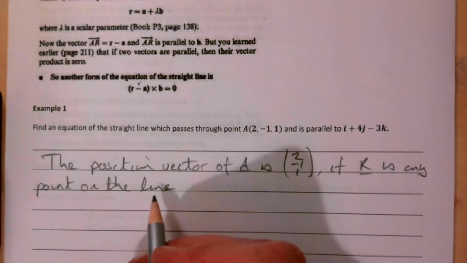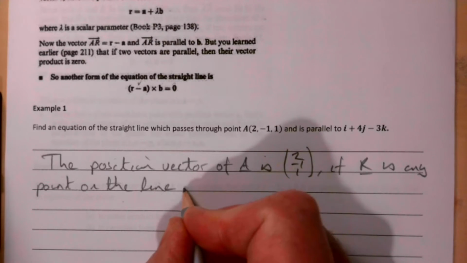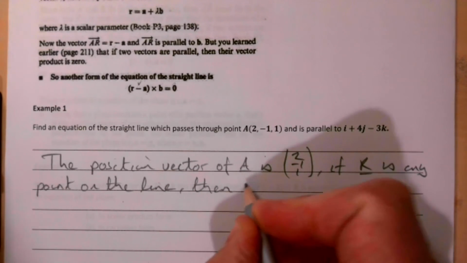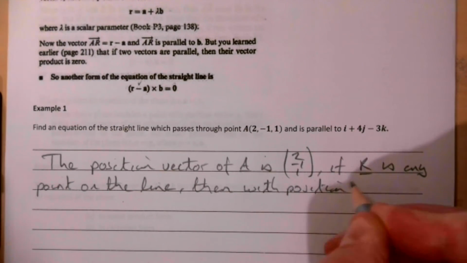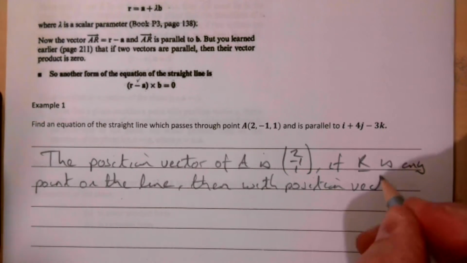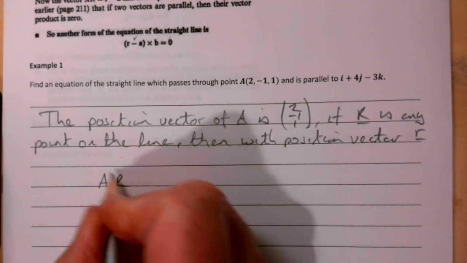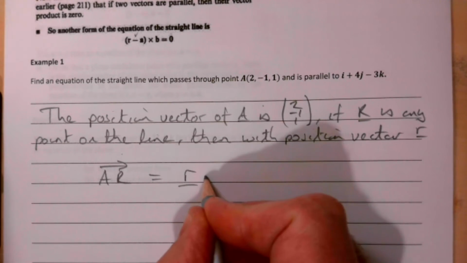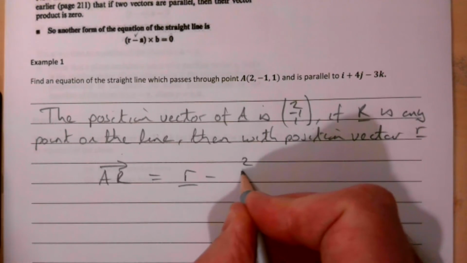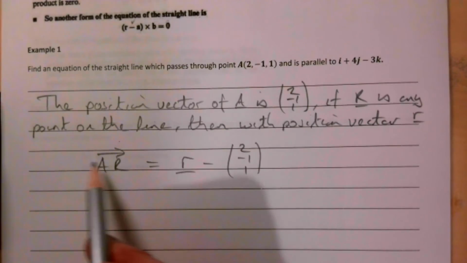Okay, we're back. If R is any point on the line with position vector r, we're going to have then AR is equal to r minus (2, -1, 1). So that's our r minus a effectively, because that's our point A, and so r minus a gives us then our vector AR.